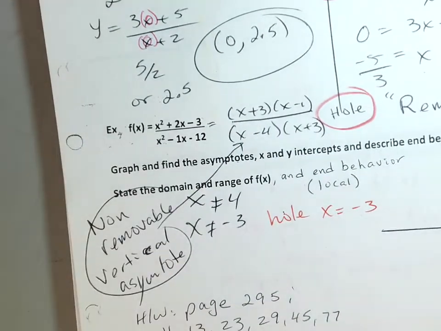The x minus 4 I can't get rid of. I mean, it doesn't cancel. You guys agree? You're stuck with it. It's non-removable. It's an asymptote. The x plus 3 cancels out. You can get rid of it. You can get rid of the problem. It's a hole. Okay?